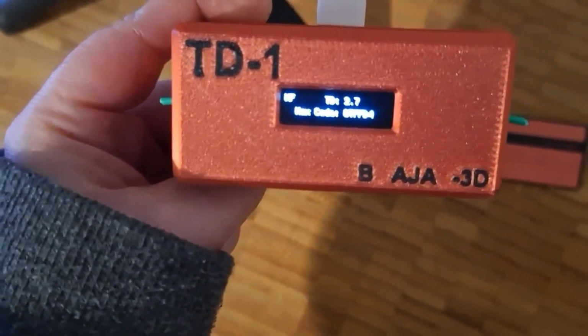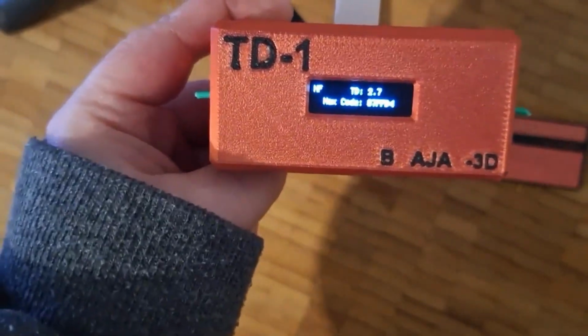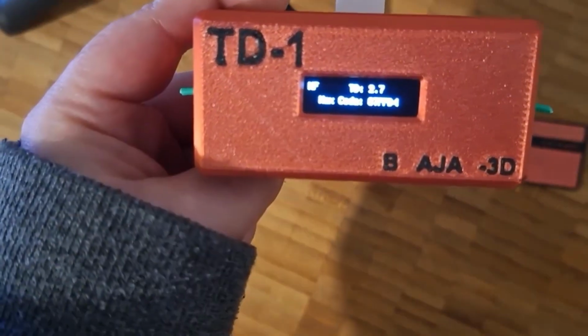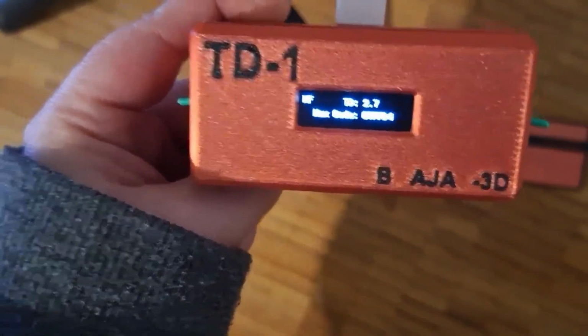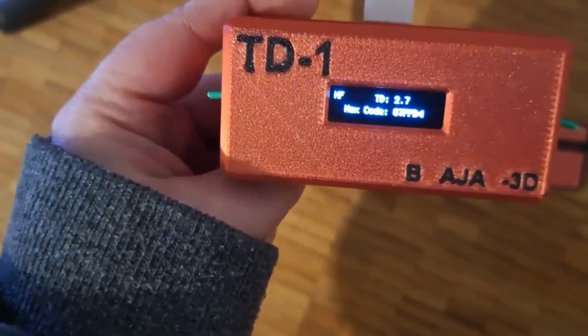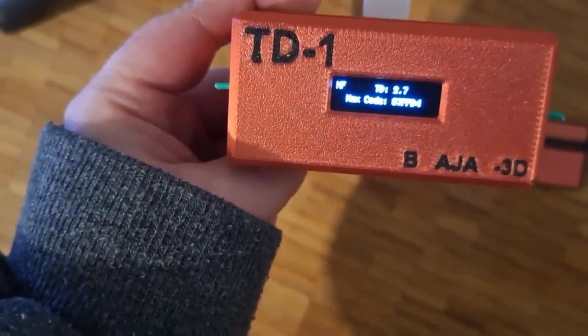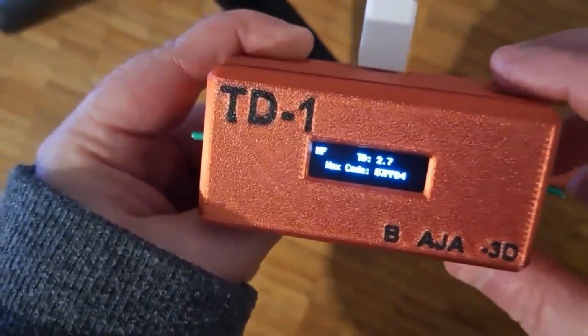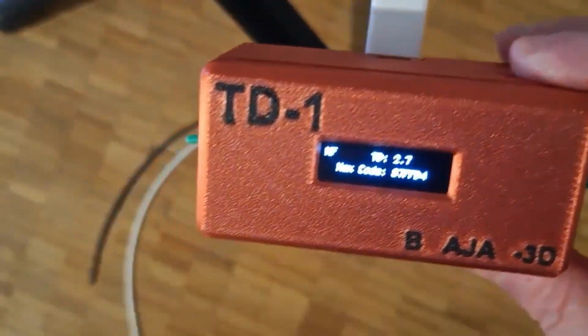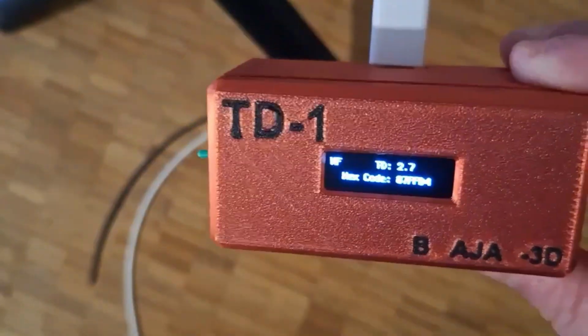Now, while I find this part of the TD1 quite helpful, quite useful, and generally quite accurate, what is not accurate is what we've just spoken about, and that's the hex code. So if I was to now show you what comes up on my screen, you can now see what the difference is.